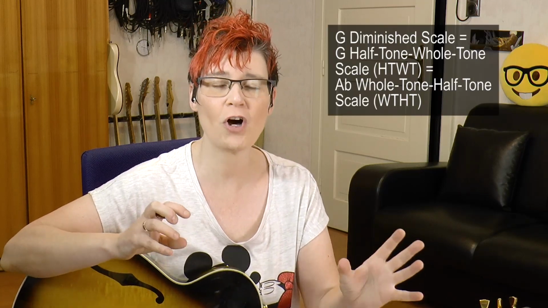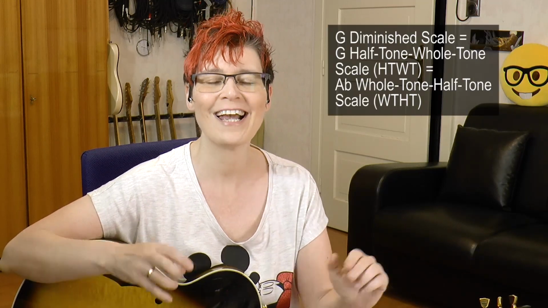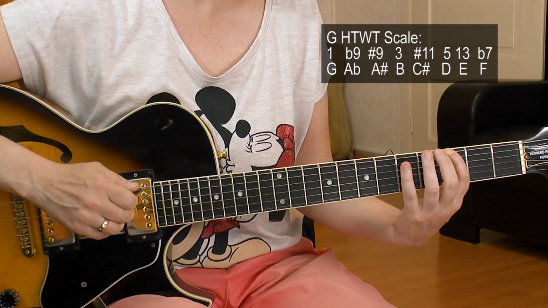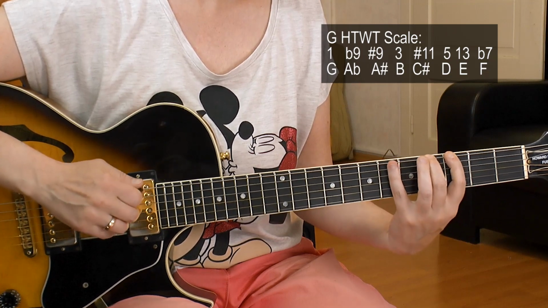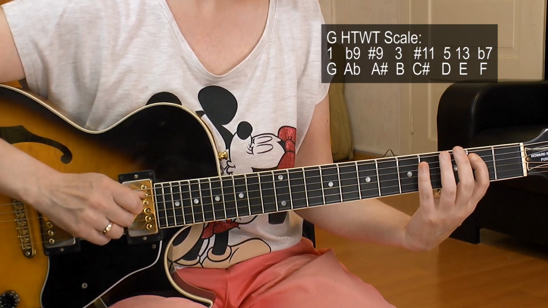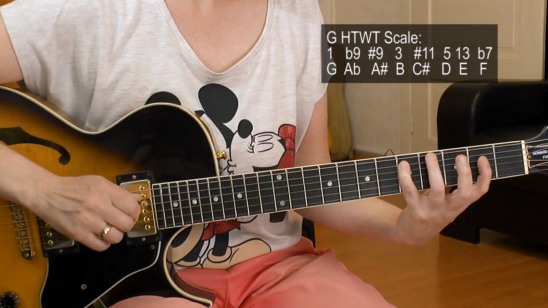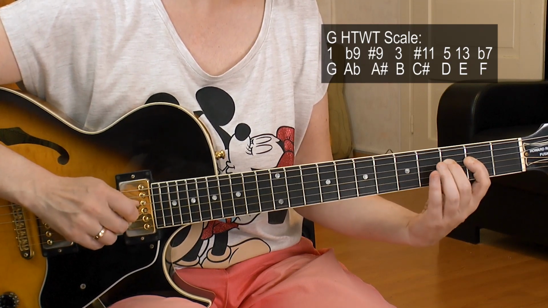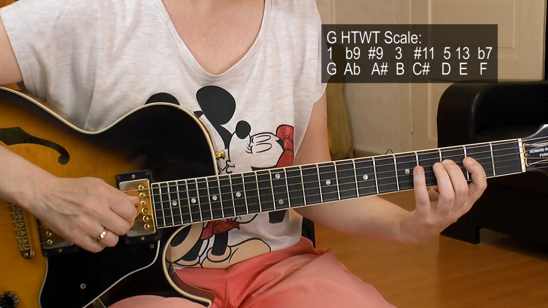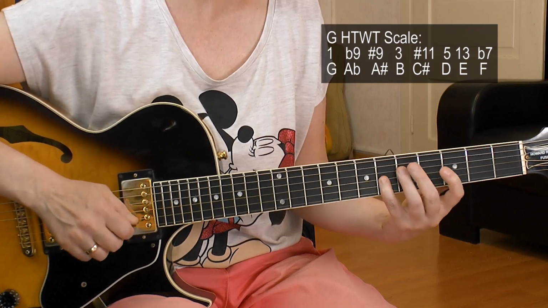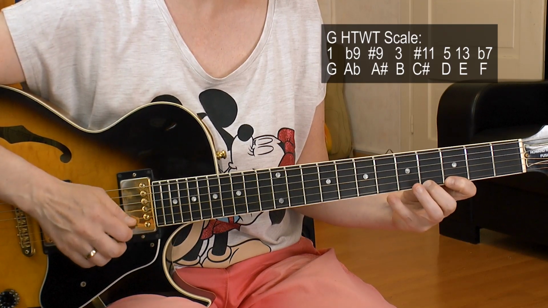The diminished scale is also called the halftone whole tone scale because it alternates between halftones and whole tones. And this way we get 8 tones, an 8-note scale. Let's check it out. So we just climb up the G in half and whole tone steps. Halftone, that's a flat 9. Whole tone, sharp 9. Halftone is the 3rd. Whole tone, sharp 11. Halftone is the 5th. Whole tone is the 13, halftone is the flat 7. And this way we continue. G, A flat, B flat, B, C sharp, D, E, F, G, A flat, B flat.